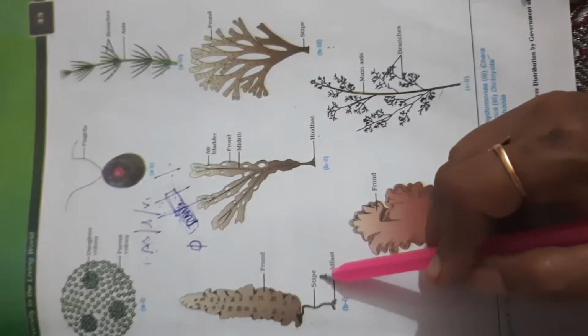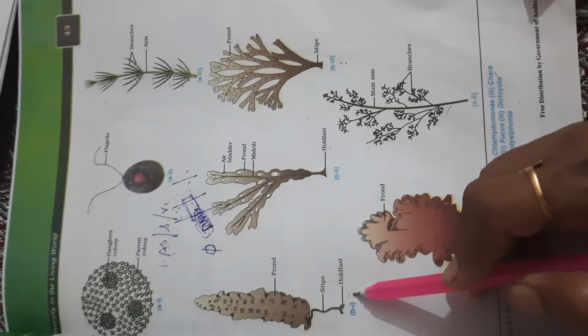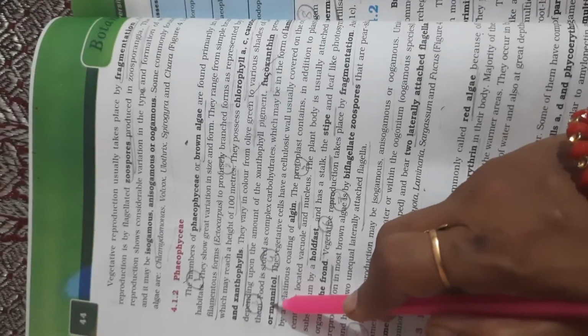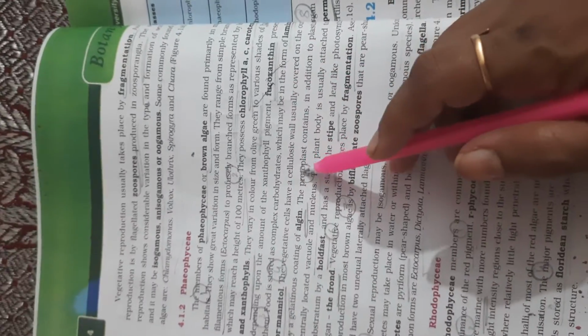In case of this algae, which is called Phaeophyceae, it also has a brown color. This is because of the pigments called fucoxanthin and mannitol. So fucoxanthin and mannitol are the pigments which give the color to the Phaeophyceae.